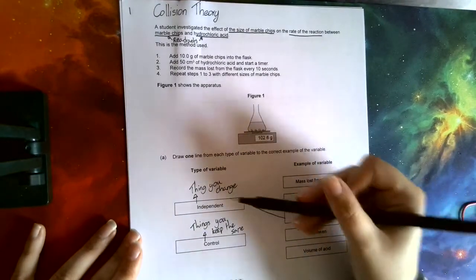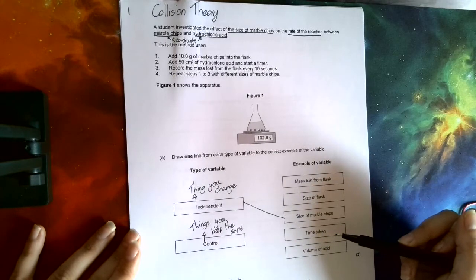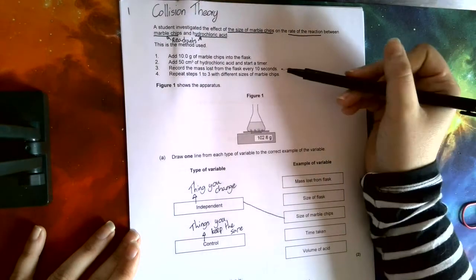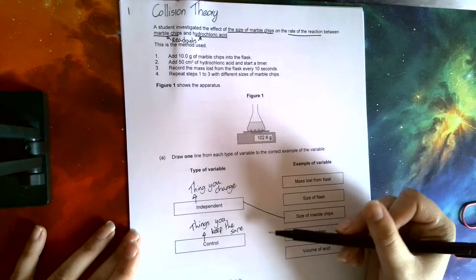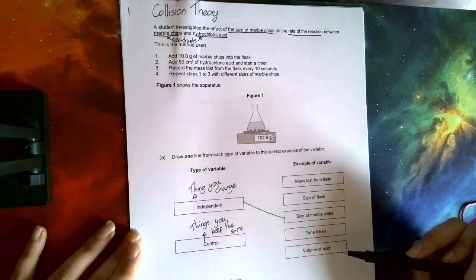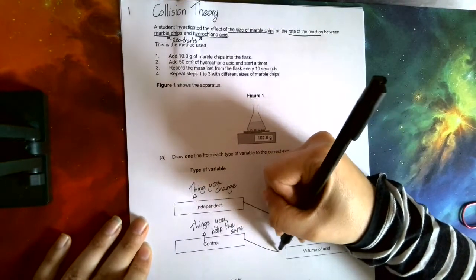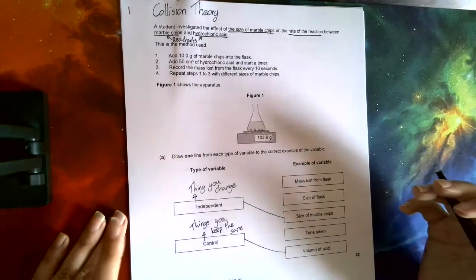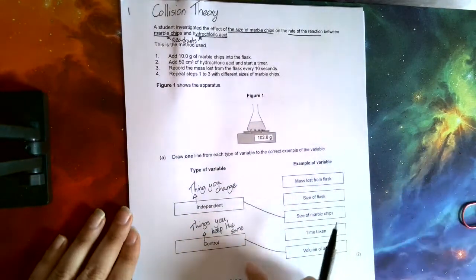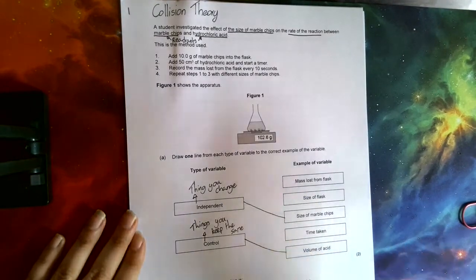We know it's not that one because that's our independent variable. We're not trying to see what the time taken is, that's what we're trying to record. So the thing we must be keeping the same is the volume of acid. Okay, because if we change our volume of acid, we could be changing or affecting our rate of reaction. So the thing we need to keep the same here is our volume of acid.